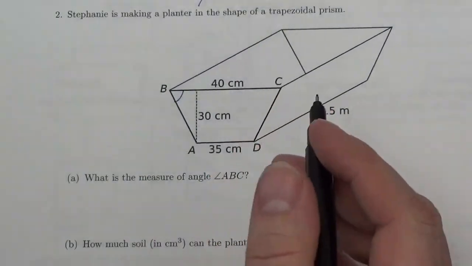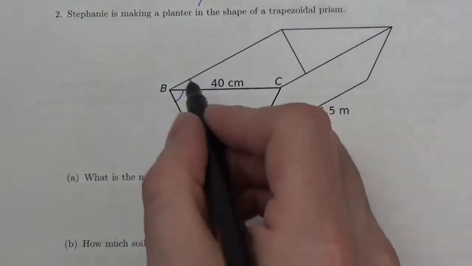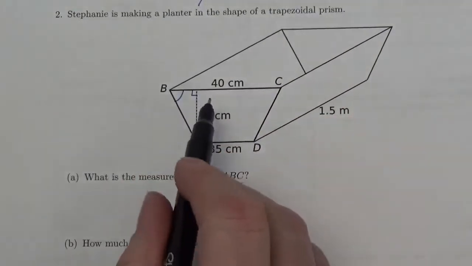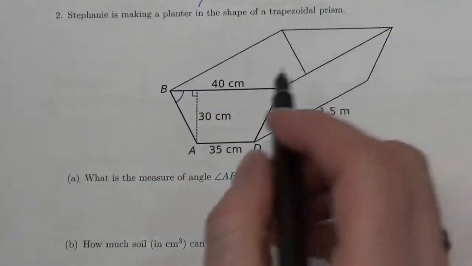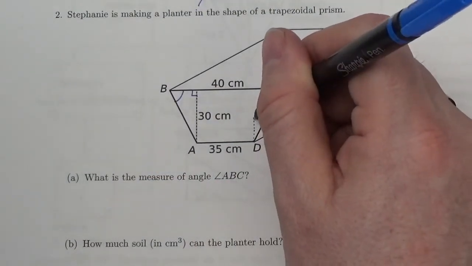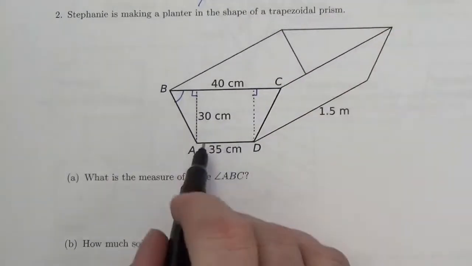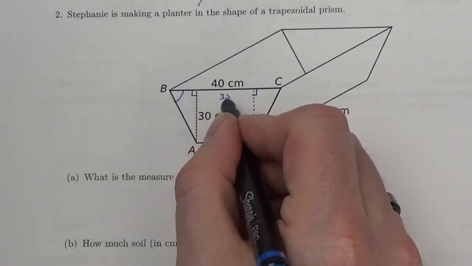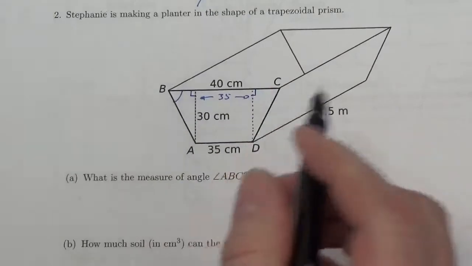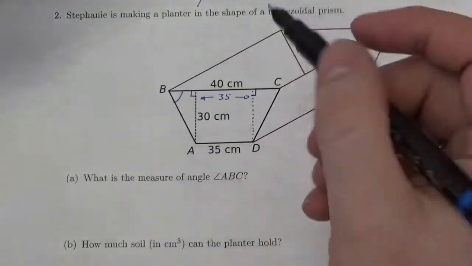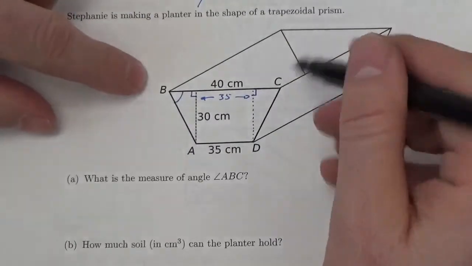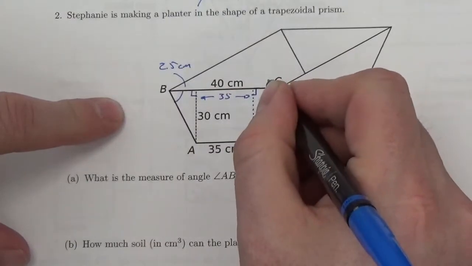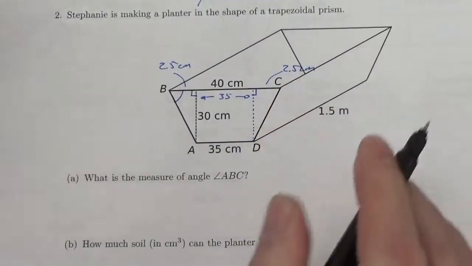Now, based on the information that we've got here, I have to assume that this line here goes straight up perpendicular from base to base, so that this is the height of the trapezoid. Now, if that's the case, I can do the same thing over here. Now, this is 35 centimeters, which means going straight up here, this distance right here is going to be 35 centimeters. Now, that leaves me with 5 centimeters left over across the top. So that means this has got to be 2.5 centimeters, and this right here has got to be 2.5 centimeters. Now, I hope that makes sense.